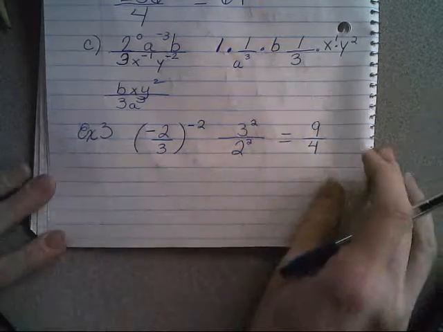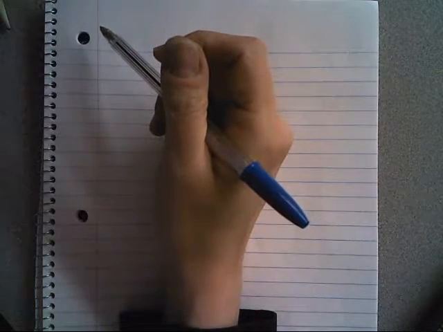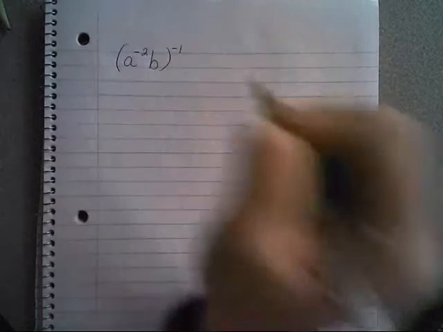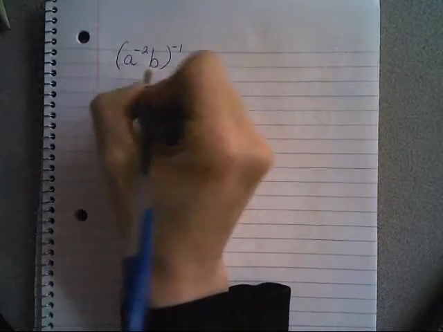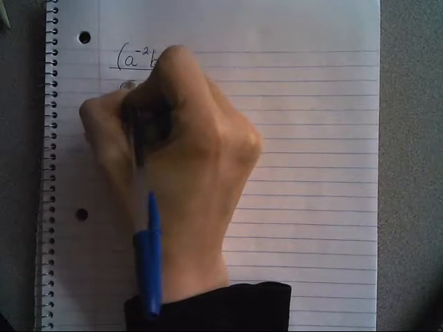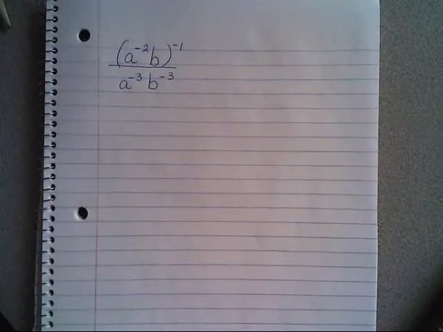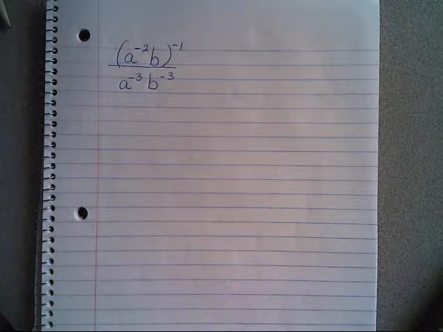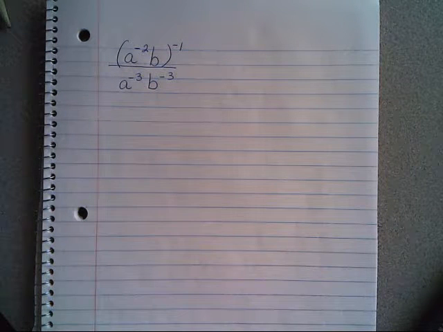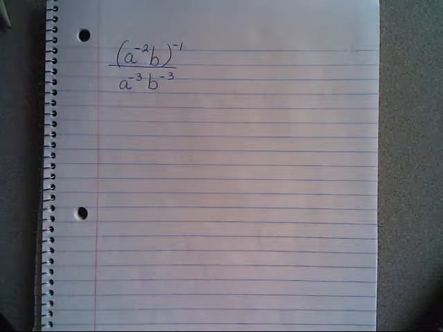All right, the next one I want to do with you guys. I know I'm running tight on time, but man, can't skip anything here. What if you have a big fat mess here? I'm going to show you this one. Negative 2b to the negative 1 over negative 3b to the negative 3. And there's actually a couple of different ways you can do this. I like to turn them all into moves and then multiplication.